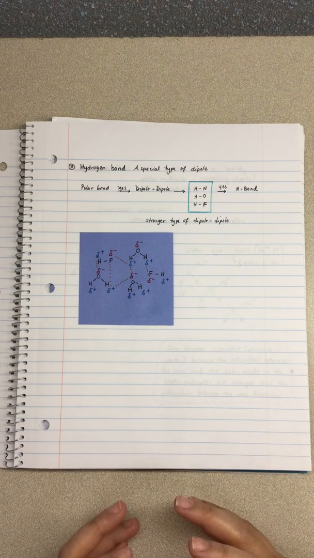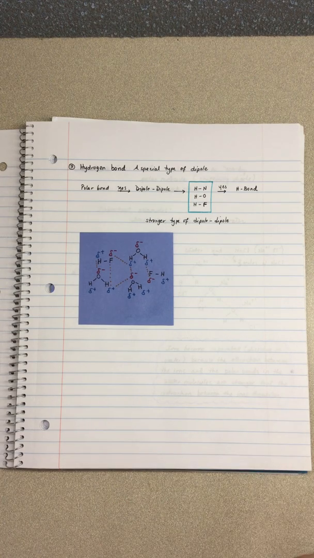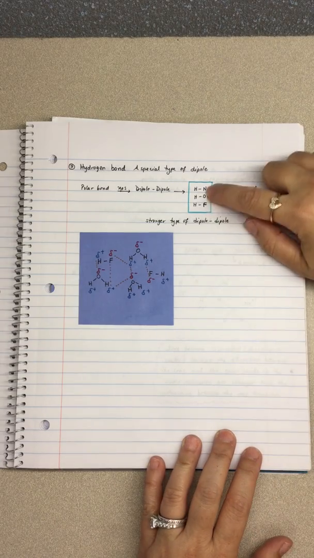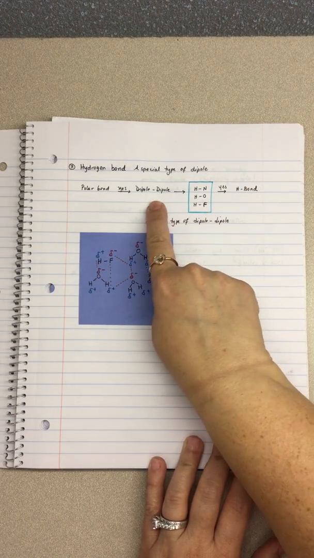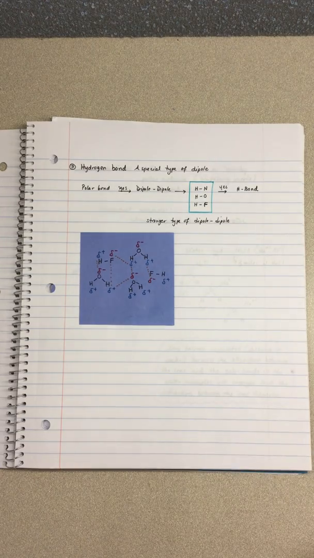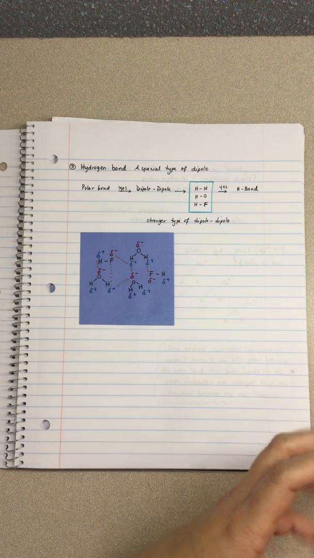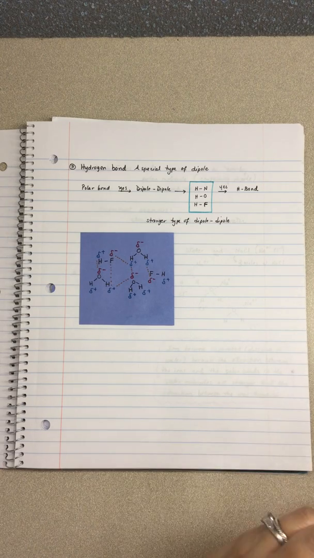So you're going to check your molecule. Do I have a polar bond? Yes. Is that polar bond between hydrogen and nitrogen, hydrogen and oxygen, hydrogen and F? If that answer is yes, you also have hydrogen bonding. If for example, what you have is a polar bond of carbon with oxygen, that one is not listed here. So you do have dipole-dipole, but you don't have hydrogen bond. Okay?